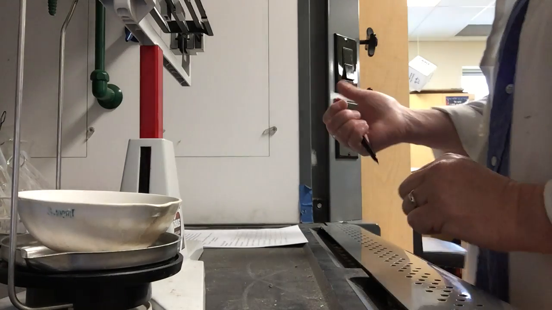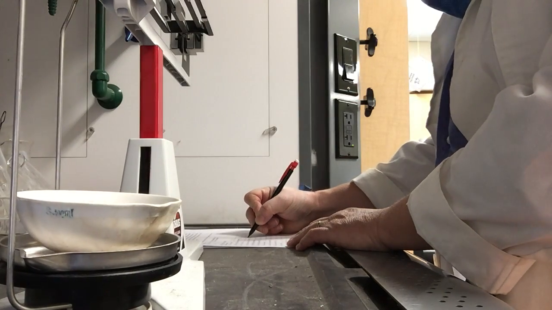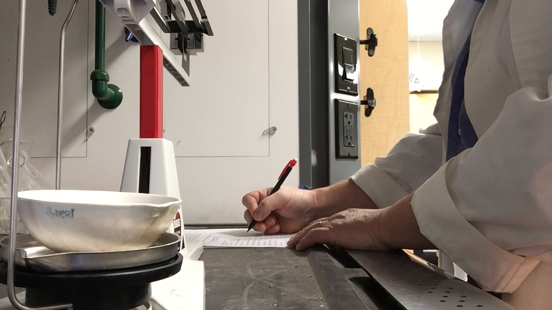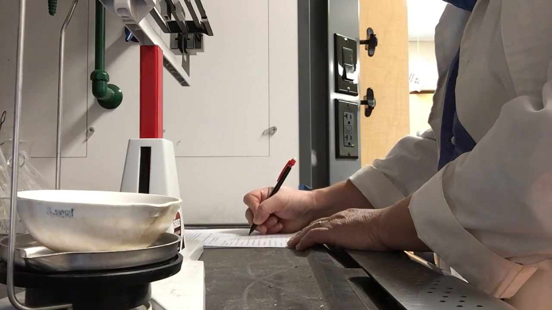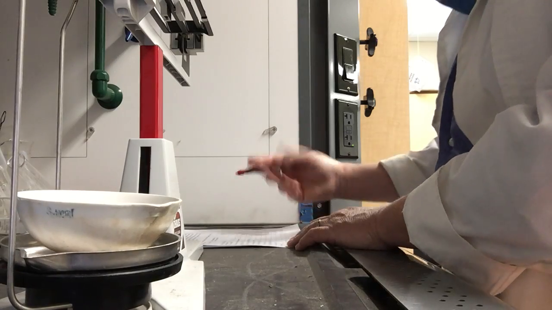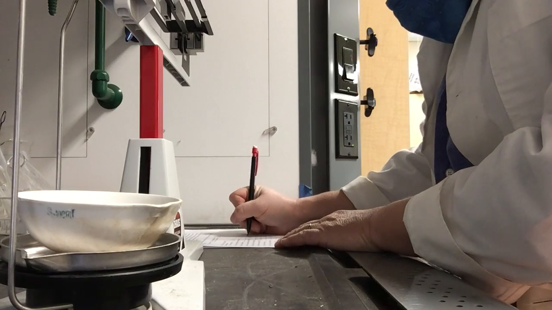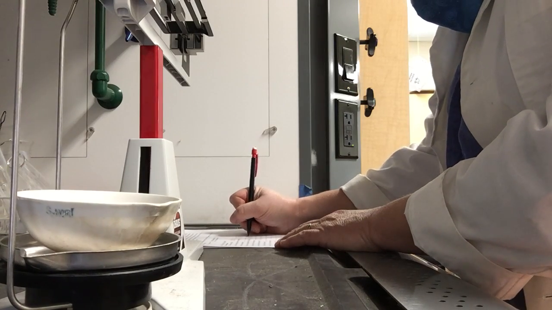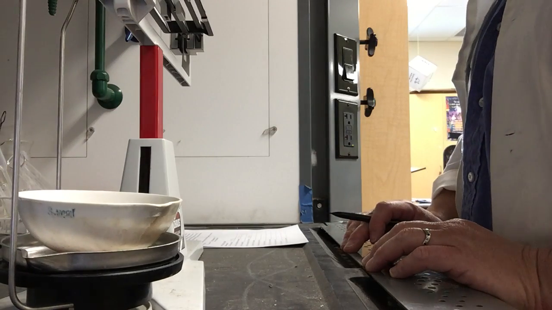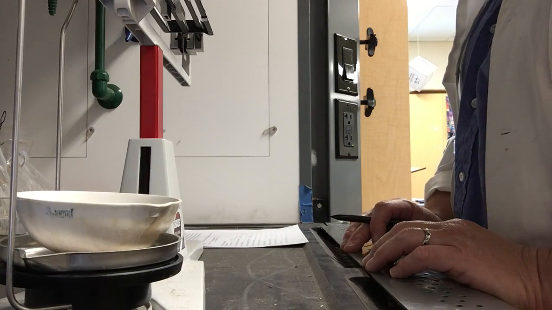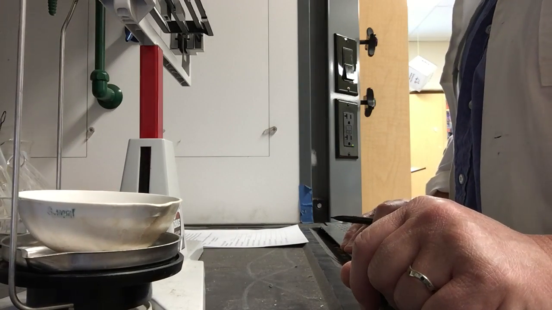So the mass of my evaporating dish plus sodium chloride and silicon dioxide is 64.710 grams. So from that, you should be able to calculate the mass of the ammonium chloride in the original sample. Okay, next up, separating salt and sand.